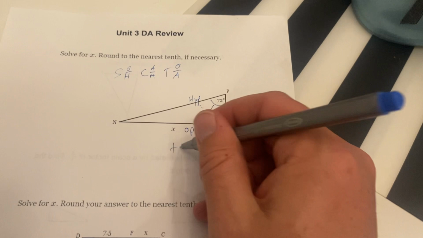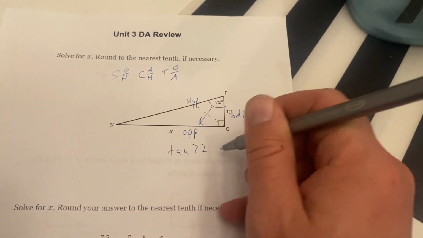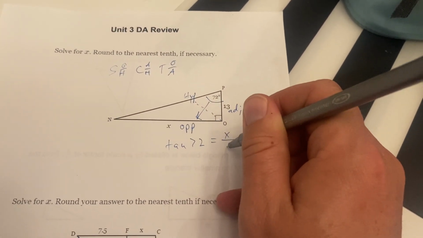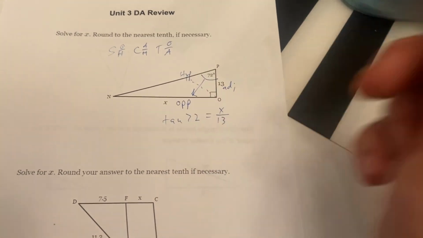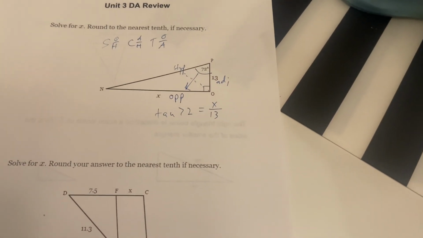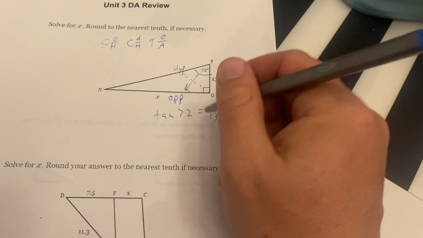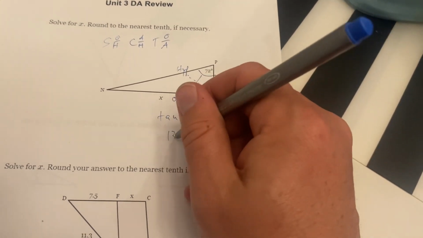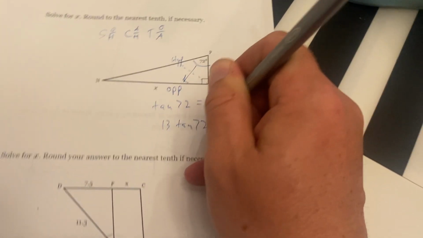So on this one, it's opposite and adjacent. That's going to be tangent. So the tangent of that 72-degree angle is equal to my opposite side over my adjacent. All of these so far, I've had the x on the top. It's a little worrying, but again, I'm just going to multiply. This is 13 times the tangent of 72.